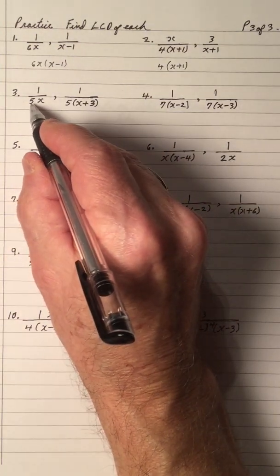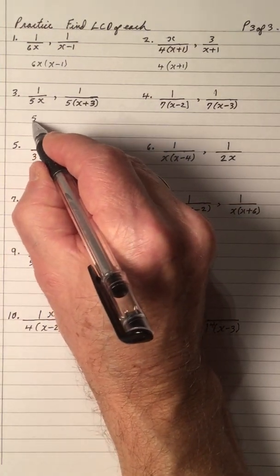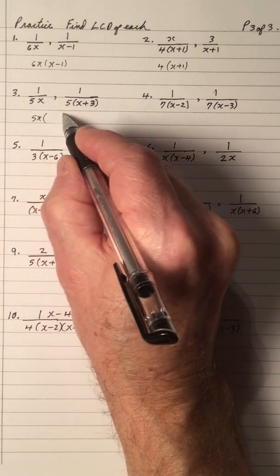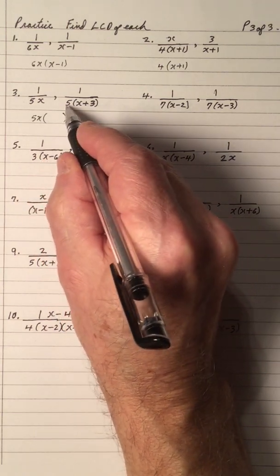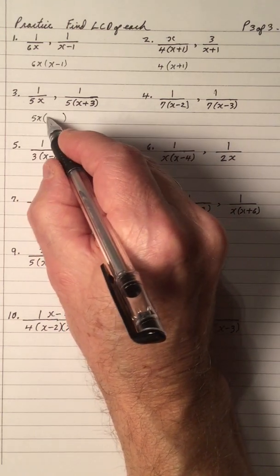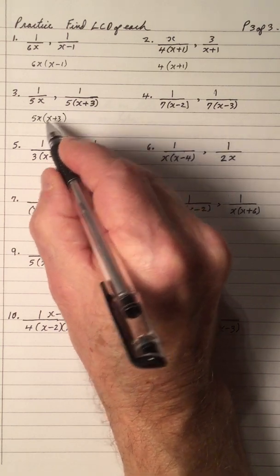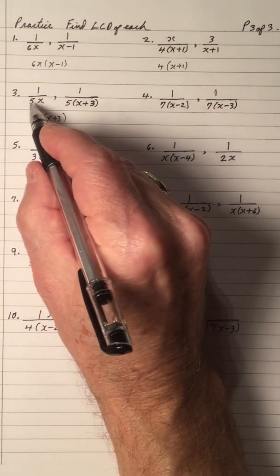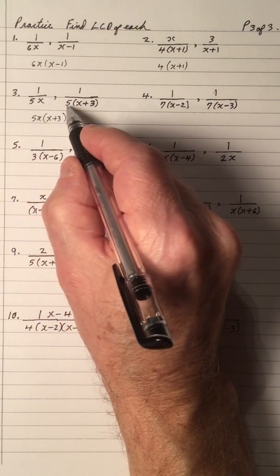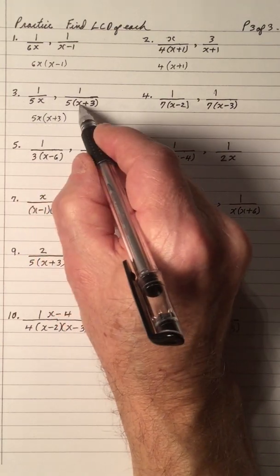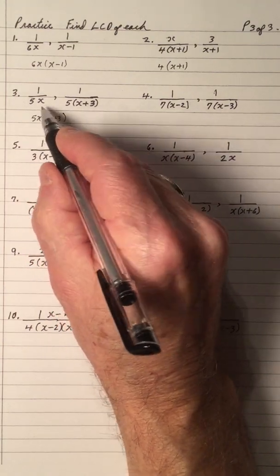And I have to have this denominator got a 5x, so that goes down. So what's in this denominator that's not there? The 5 is already there, so the x plus 3. So that's the LCD. 5x is right here, and the 5 is right there, and the x plus 3 is right there, so there's the LCD for these two.